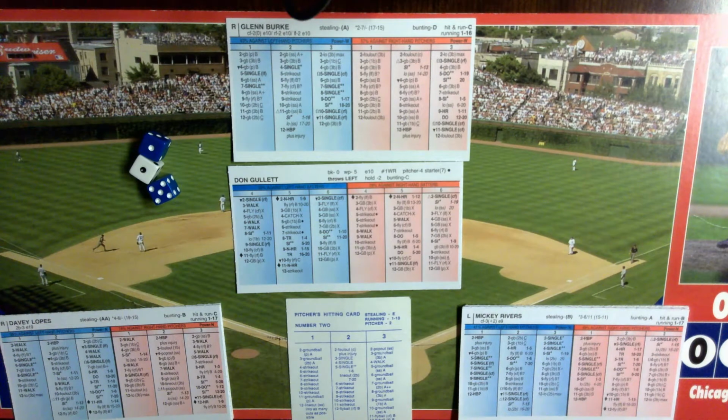So the end calculation is a 14. So 14 or less, Burke is successful in getting to third base. I can try to throw him out. Sutton would automatically be safe, or I can let Burke advance and throw Sutton out at first. So what I'm going to do is throw Sutton out at first.